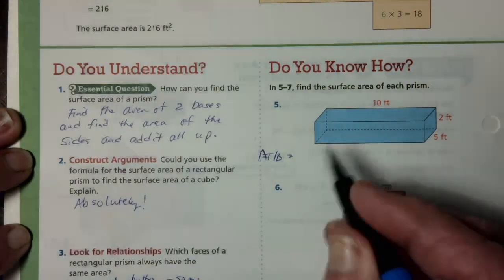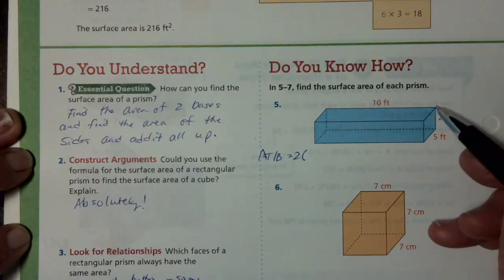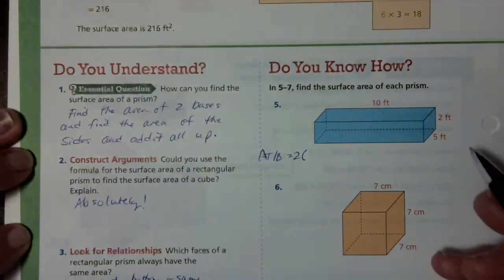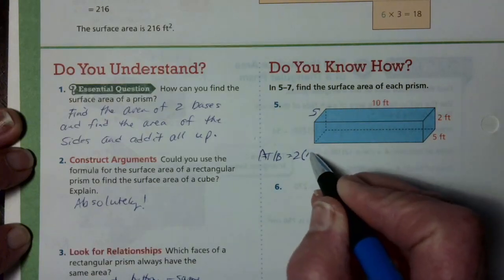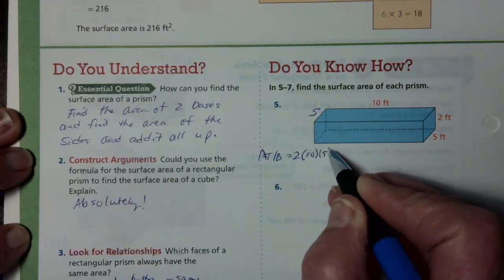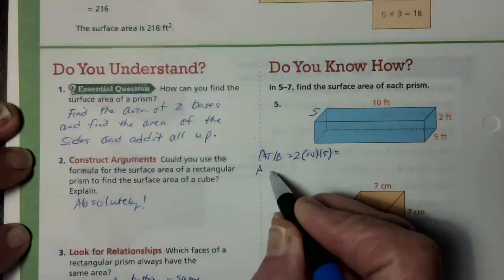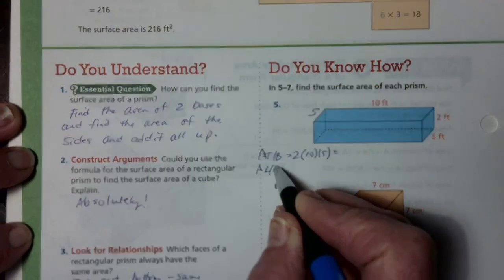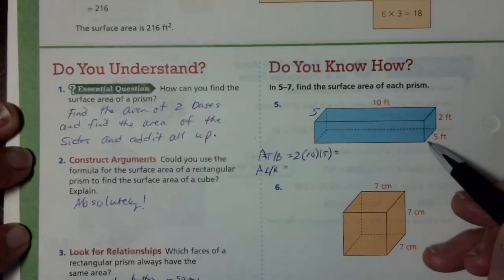So the area is going to be 2 times 10 times 2. No, excuse me, 5. This is a 5. So 10 times 5. And I'm going to get an answer for that. Then I'm going to do the area of the left/right. Here, 5 by 2.